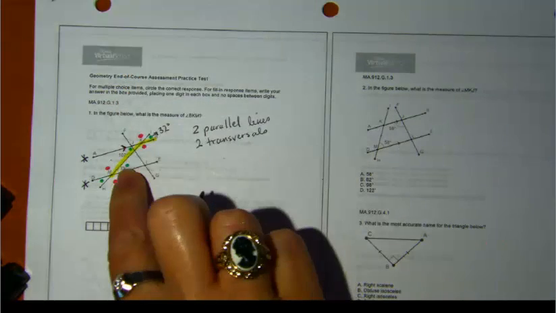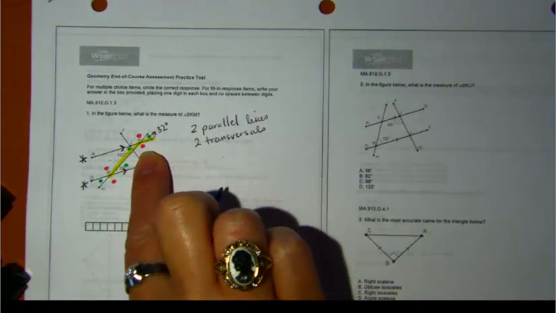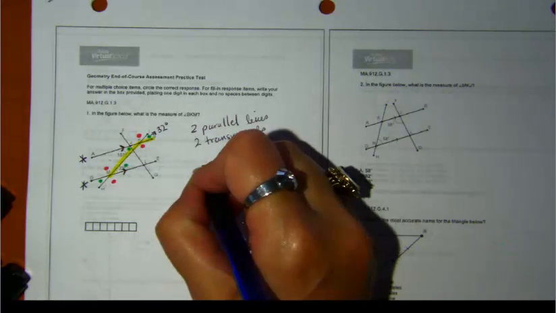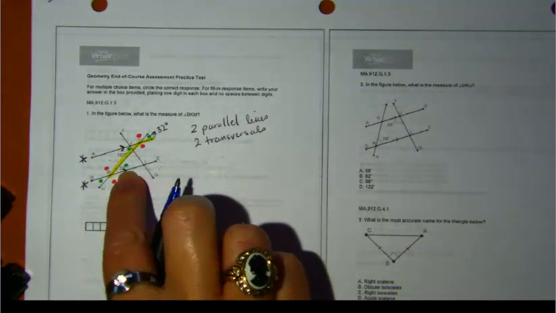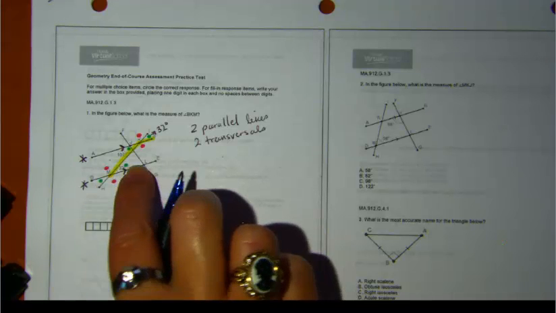And those angles are the same. This angle, this green, all the green angles will be 32 degrees, because this green angle is 32. We want to try to find the pink angle. How do we find the pink angle? Well, they make a straight line, right? This one's 32, so we're going to subtract from 180 to find that pink angle.